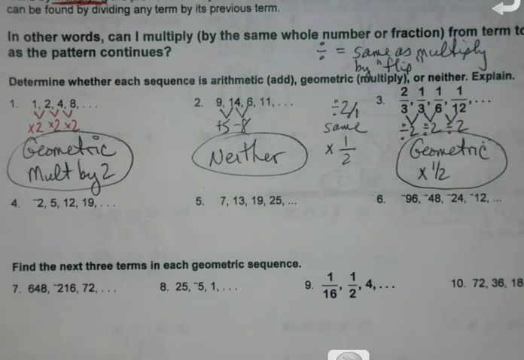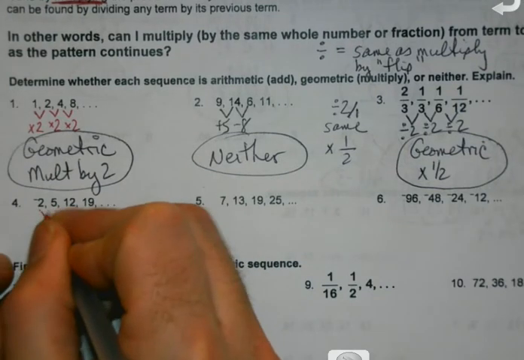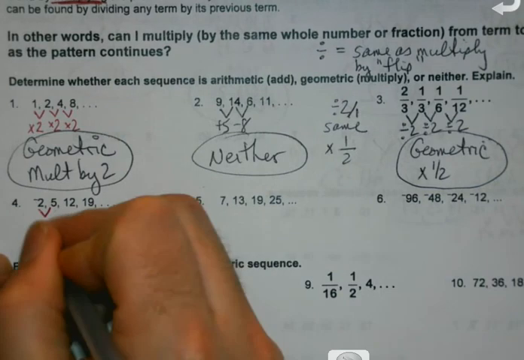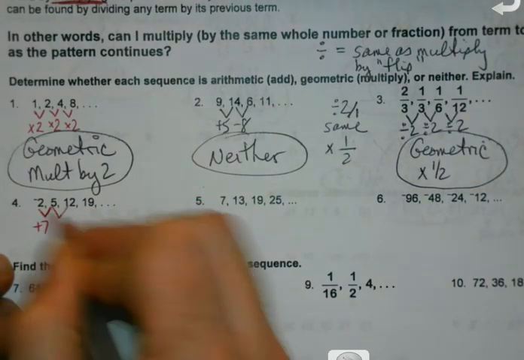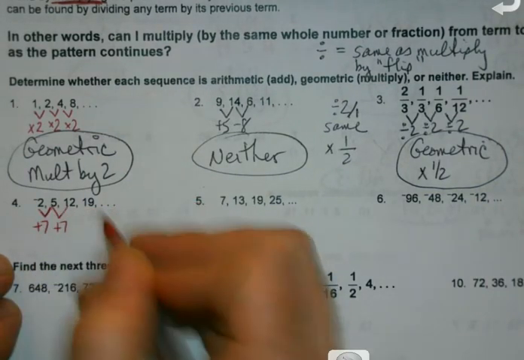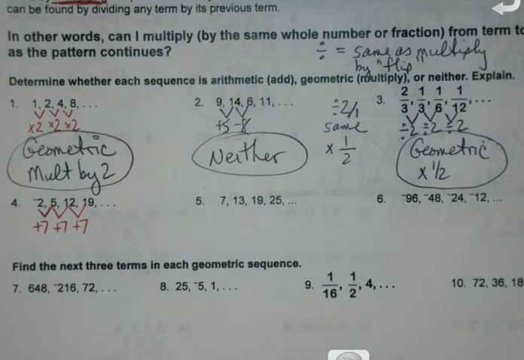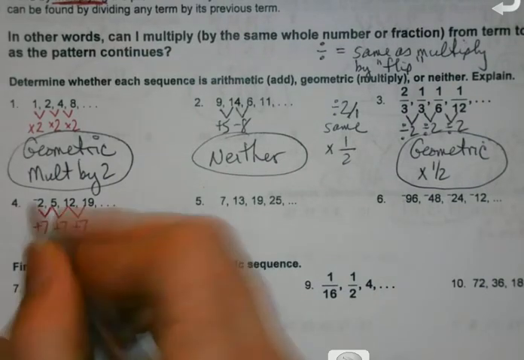Okay, so let's look at this next one. -2 to 5, I don't think I'm multiplying by any normal number to get that. -2 plus what would get me to 5? And -2, I owe somebody $2 to them owing me 5. 7. Does 5 plus 7 give me 12? It does. Does 12 plus 9 give me 7? It does. So my pattern's the same. Is this arithmetic or geometric? Arithmetic, because it's add.